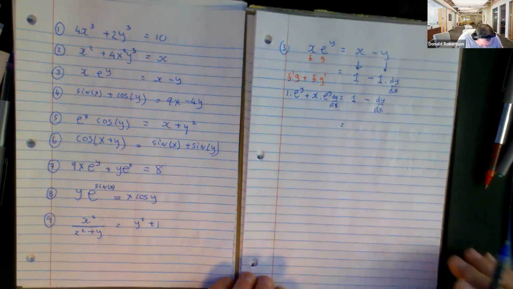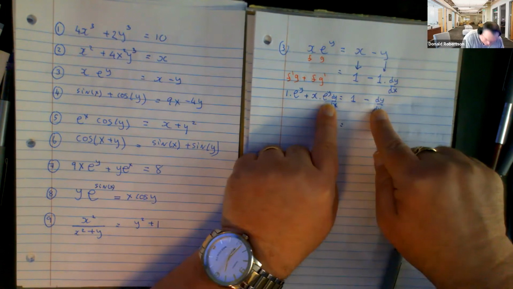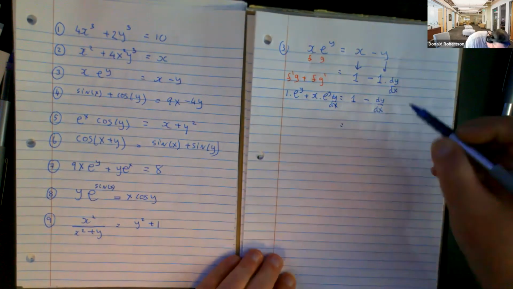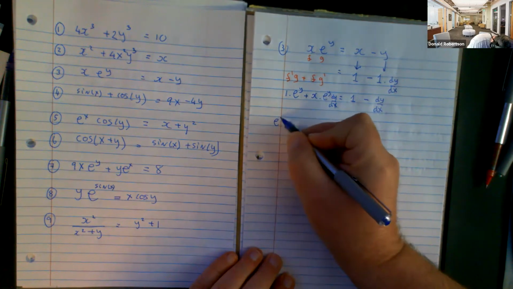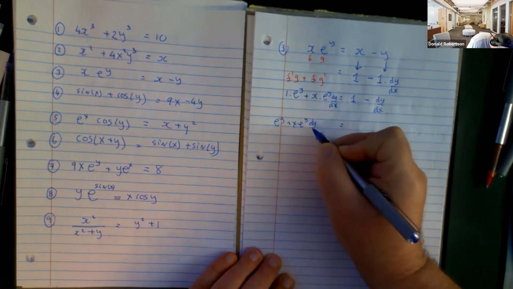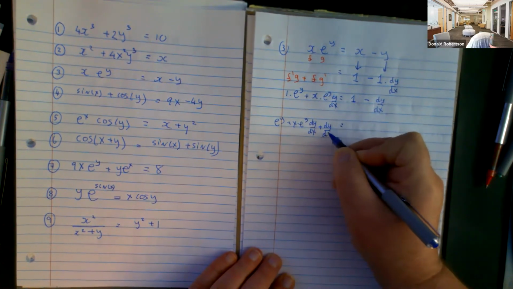So the way my brain works is I say, okay, I got a dy by dx here and I got a dy by dx here. I need them to get together. So I'm going to add 1 dy by dx to both sides.